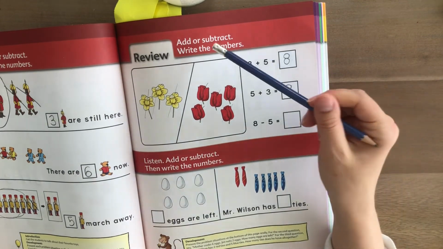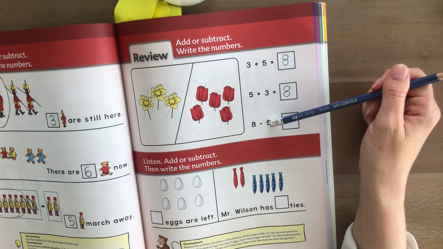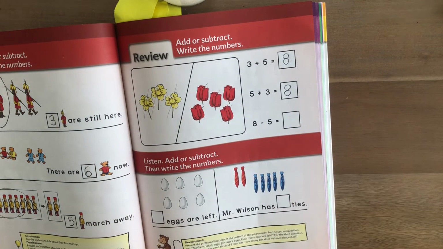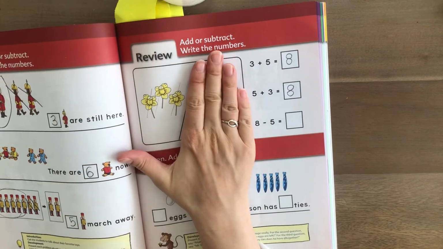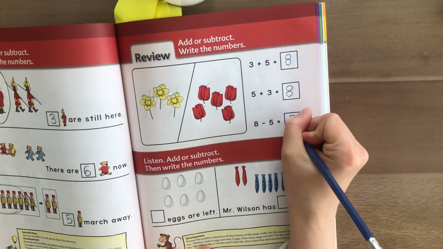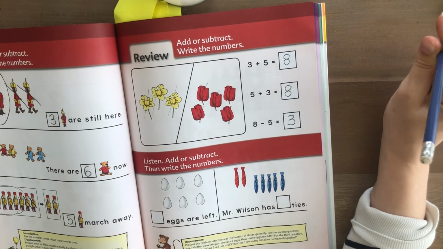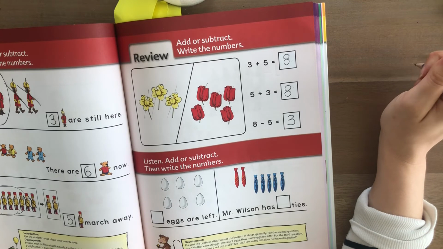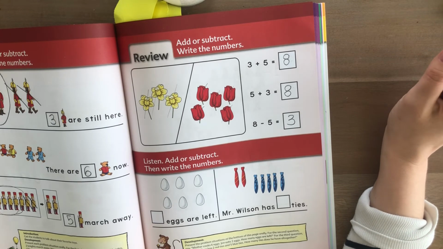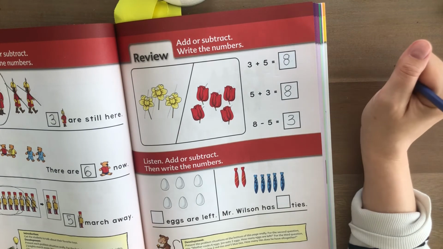All right, let's do the last one. We have 8 flowers all together. If we take away 5 flowers, how many flowers do we have left? Cover up this side, boys and girls, and count how many flowers do we have left. 3. Good job. Let's write a 3 in the box. Okay, let's do the last 2. This is a story. You need to listen to see if you need to add or subtract. Then we'll write the numbers.